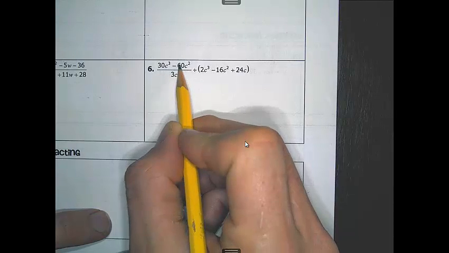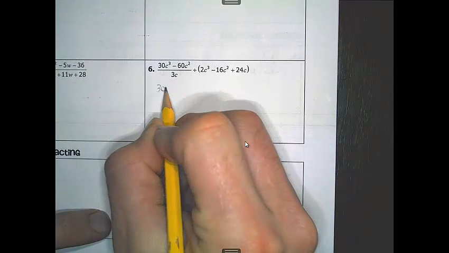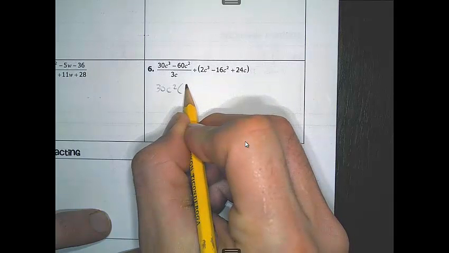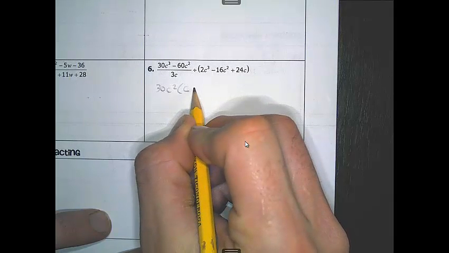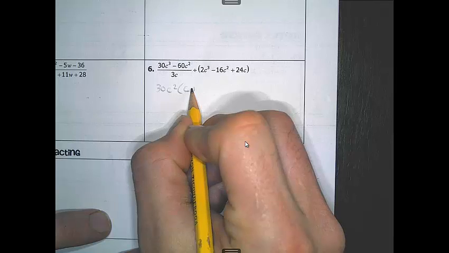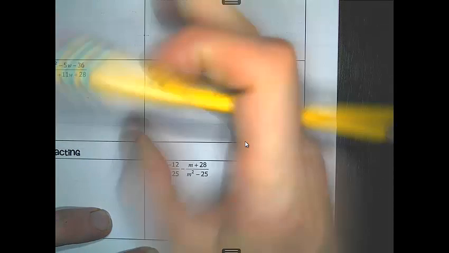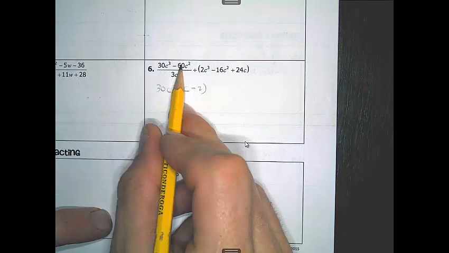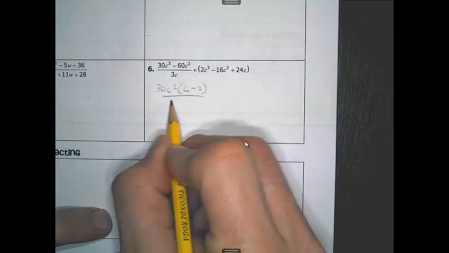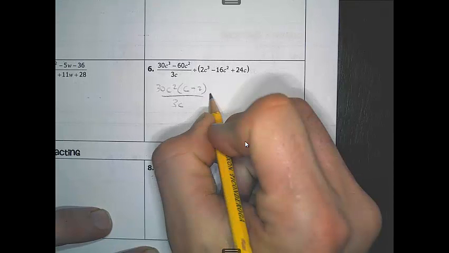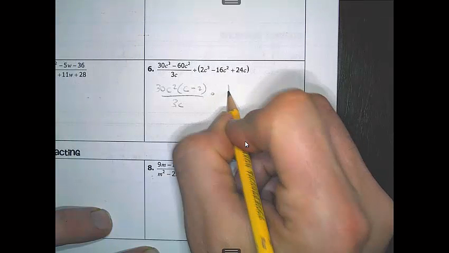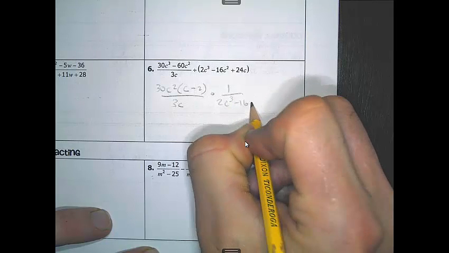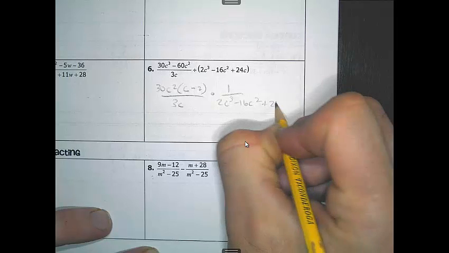So I'm going to pull out a 30 from the numerator, and a c squared from the numerator, and I'm left then with just a c here, and I'm left with minus 2, right? 30 times negative 2 is negative 60. And then on the bottom I still have the 3c. Now, divided by, I'm going to change that to multiplication by the reciprocal. So I'm going to change that to multiplying by 2c cubed minus 16c squared plus 24c.